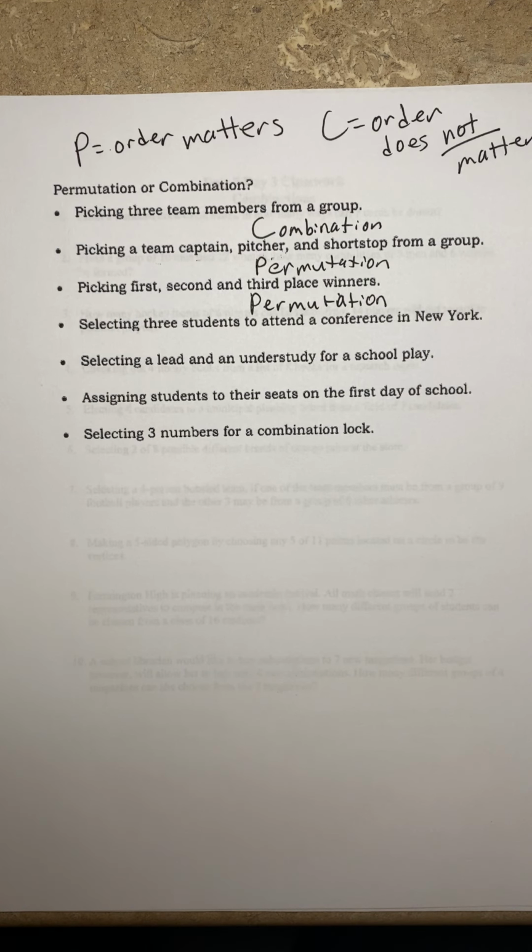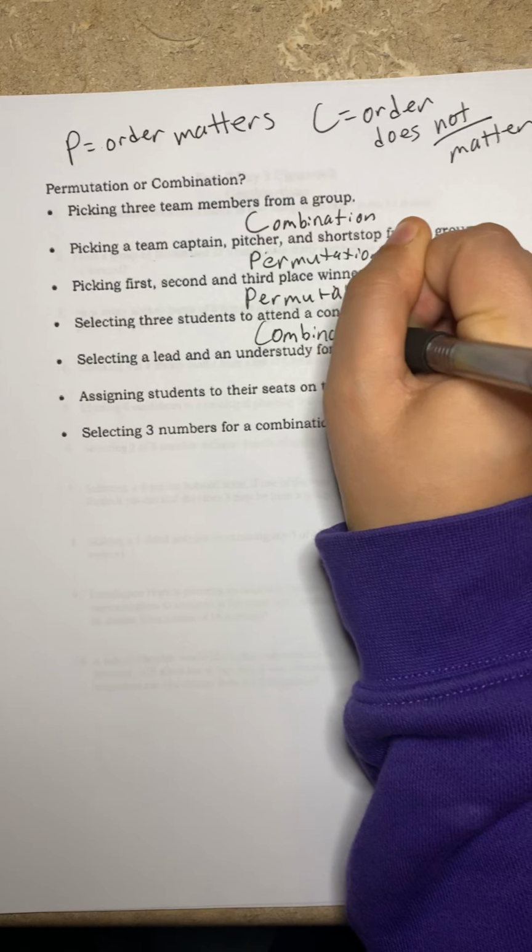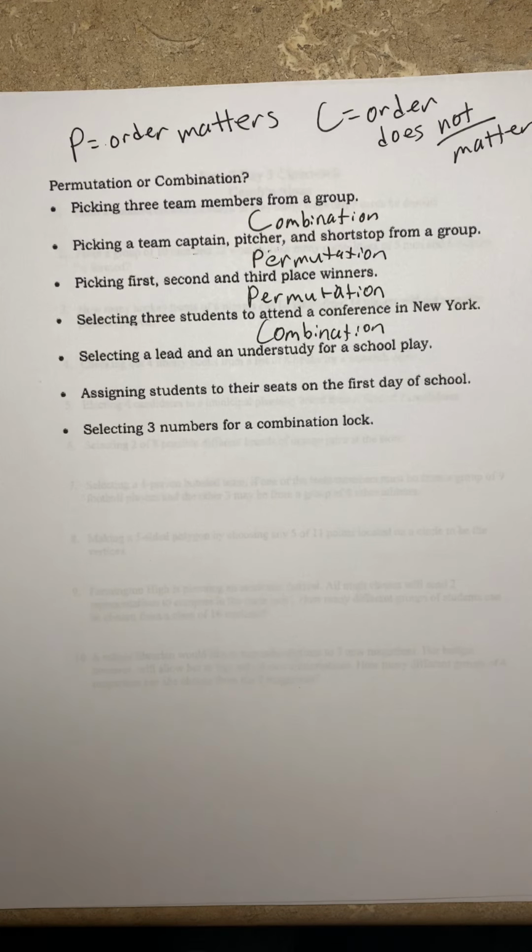Then the next scenario is selecting 3 students to attend a conference in New York. Does it matter how I say that all 3 are going? No. They're still going to New York regardless. It doesn't matter whether I say that Jalil, Christian, and then Hunter are going, or if I say Hunter, Christian, Jalil. They're still all going to New York. It doesn't matter. So that's why this is a combination, because order does not matter for who is going. They're still going regardless. Okay?